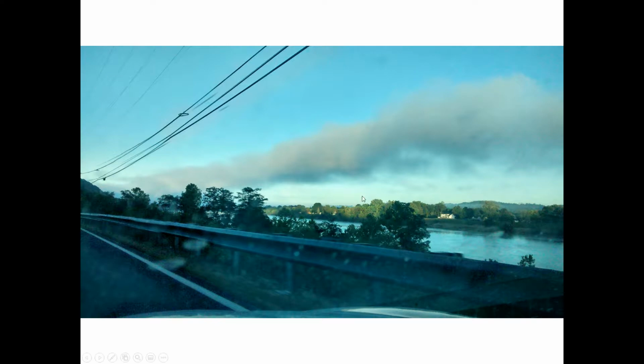Here's a photo I took as I was driving one day. You're not supposed to do that, but I'm a rule breaker sometimes, especially when it comes to hydrology. Here's the Ohio River. This is along Route 2, headed towards Huntington.